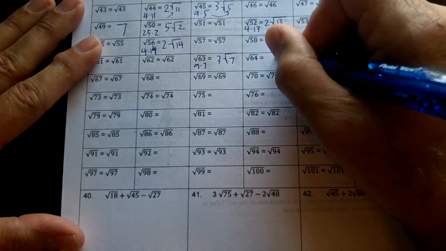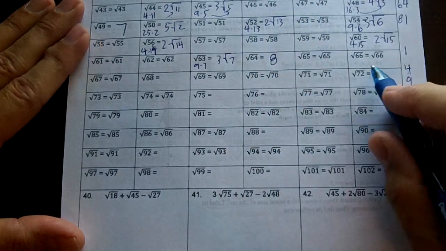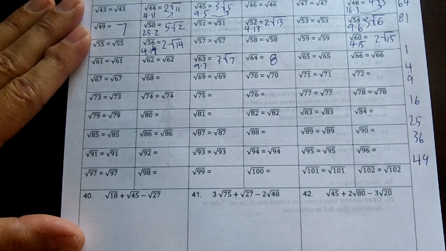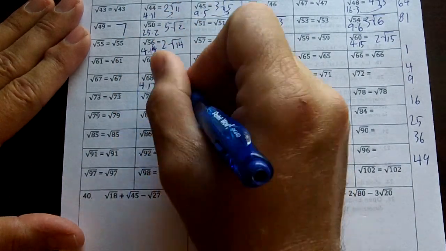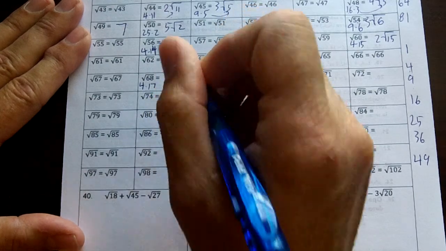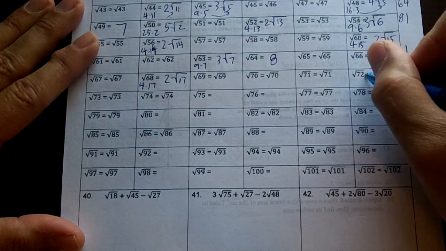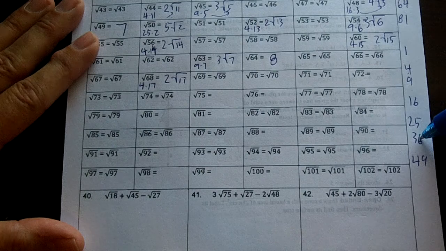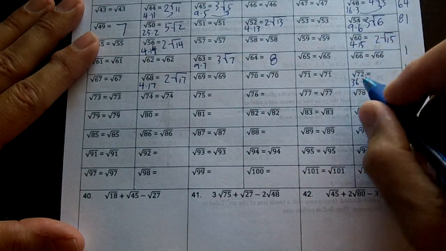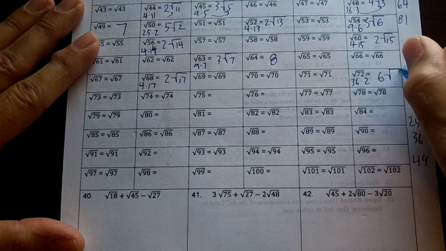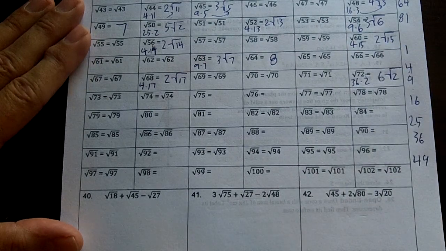The square root of 64 is a perfect square. It's 8. And the next one, 68, is going to be 4 times 17. The square root of 4 is 2, and the 17 stays inside. Next one is 72. 36 goes into 72. 4 works, but 36 is bigger. So the square root of 36 is 6, and square root of 2.